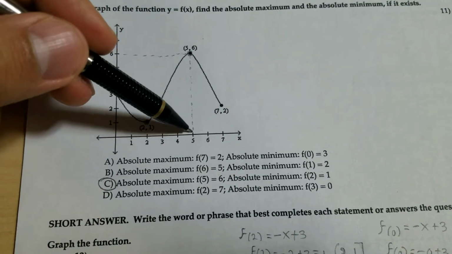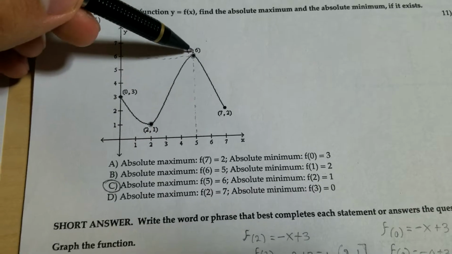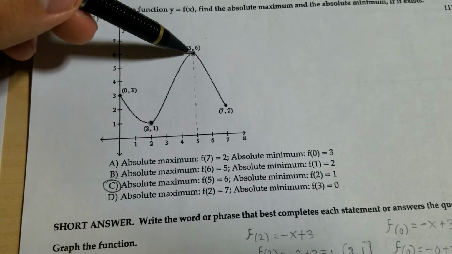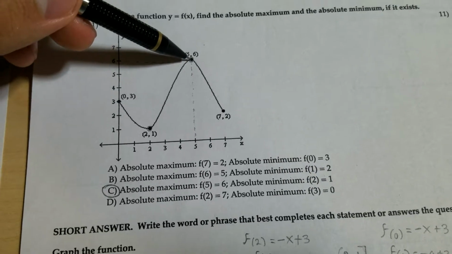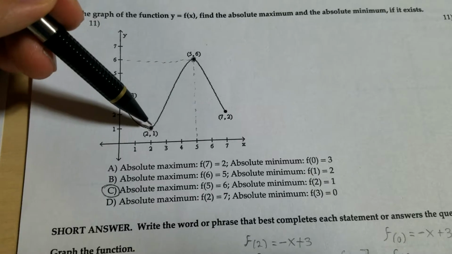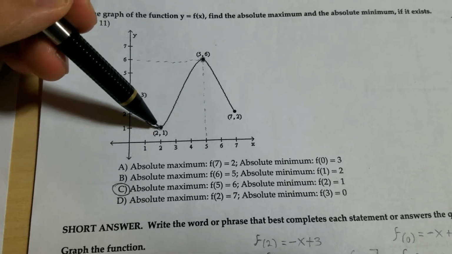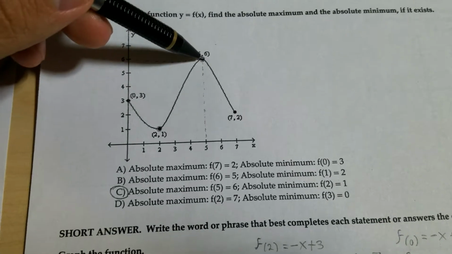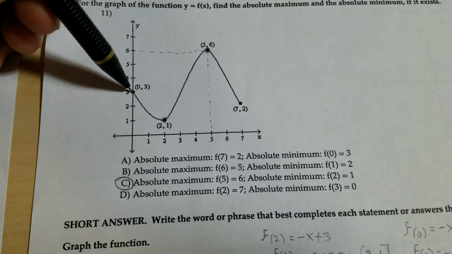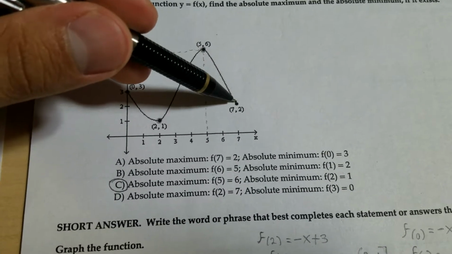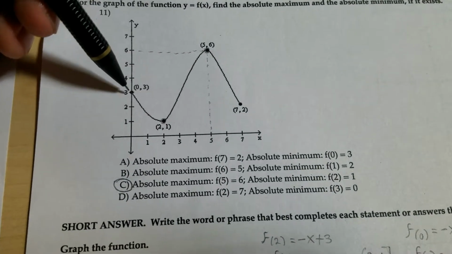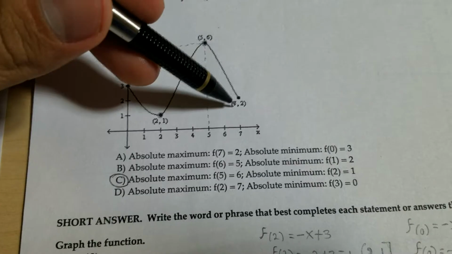So when x equals 5, my y equals 6, and you can tell this is the point that you have all the way up here. So this is going to be your absolute maximum, and this one here is going to be your absolute minimum. Now, how can you tell it's going to be absolute and not just local? Well, this graph starts here, but it also ends here. So this graph will never keep going up or down.